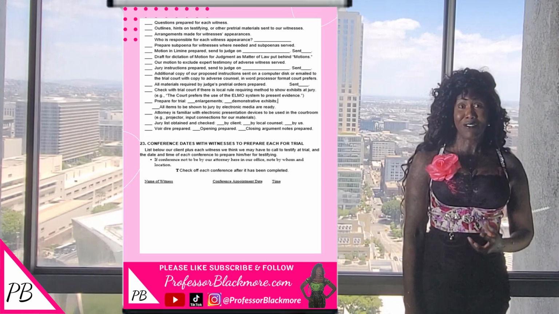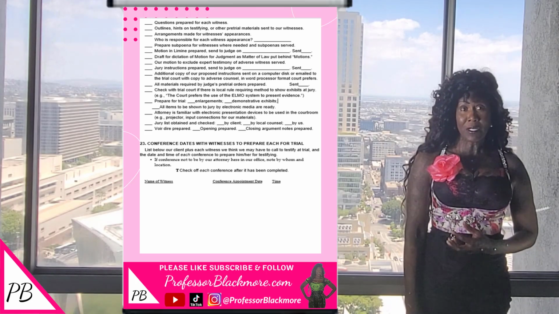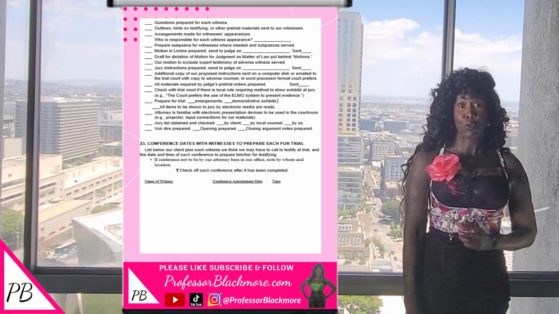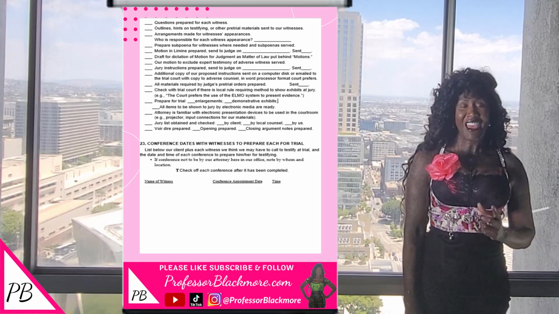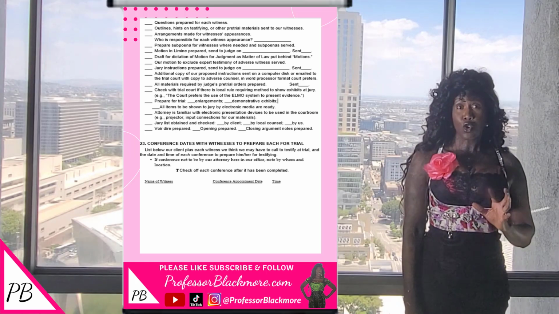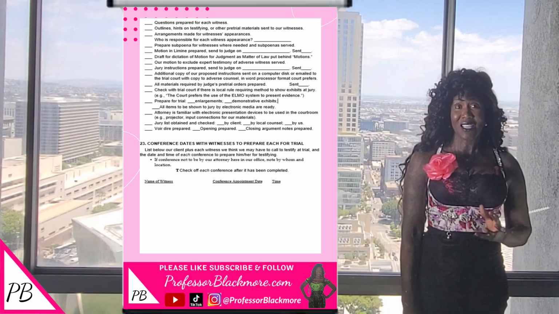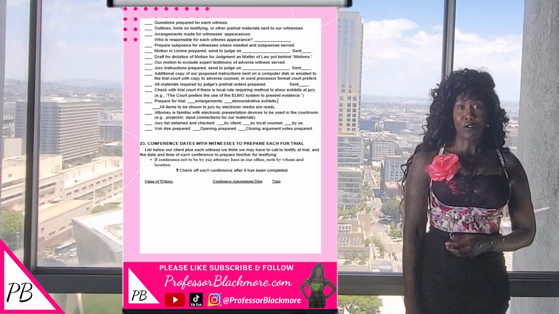You also have checklists here to make sure that any motions in limine, jury instructions, and any other materials required by the judge are prepared, sent, and filed accordingly. In addition, you're reminded to meet with and prepare witnesses that you'll actually call to testify at the time of trial.